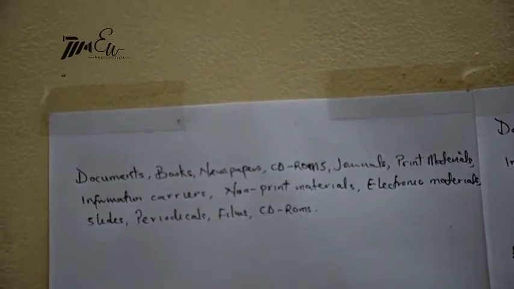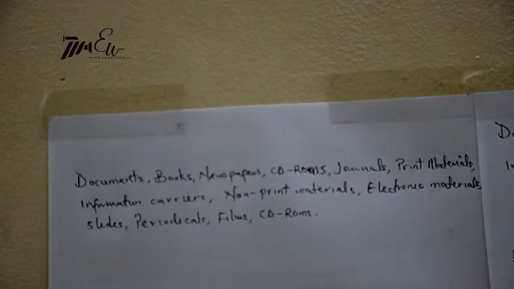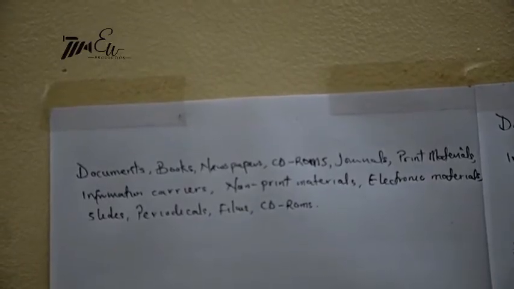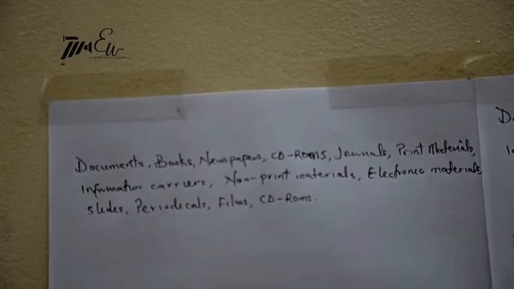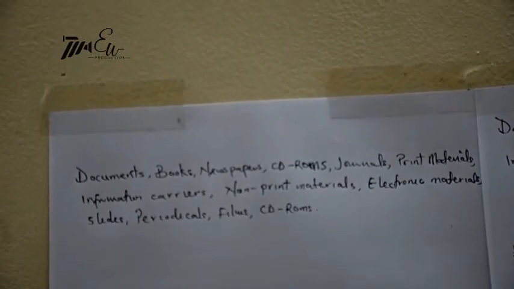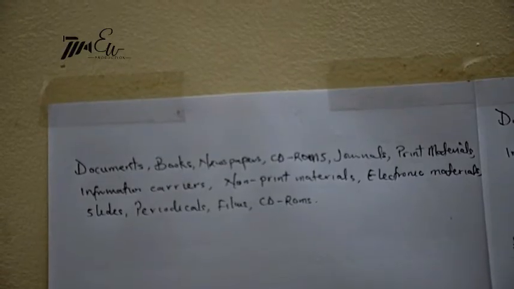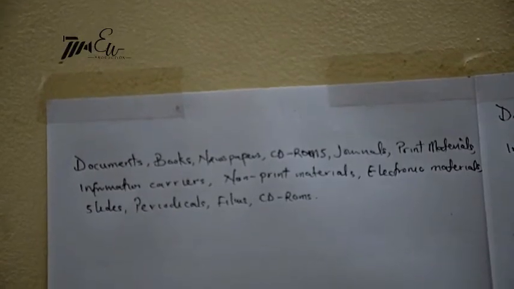Then we ask ourselves, what are the types of frames? We don't have types of frames in the terminology given. What are the types of slides? We don't have types of slides in the terminology given. So far we have been able to draw our tree diagram, and this is how our tree diagram looks.